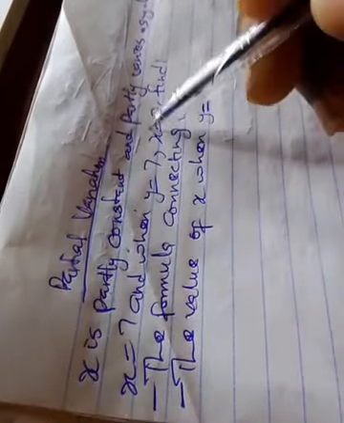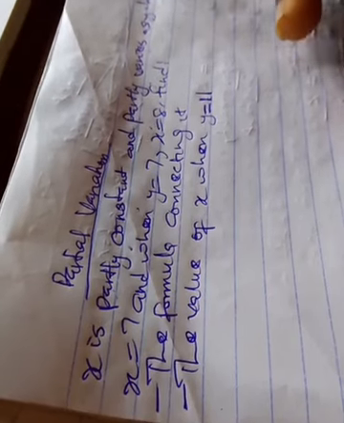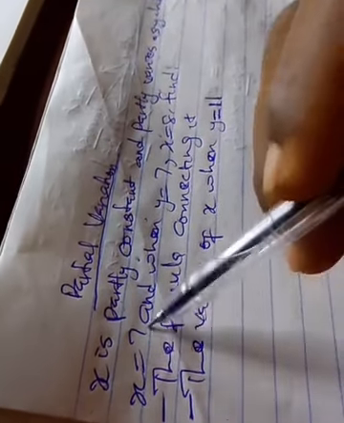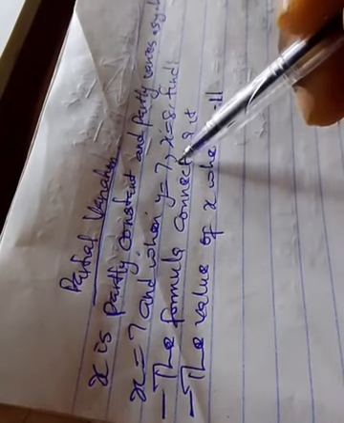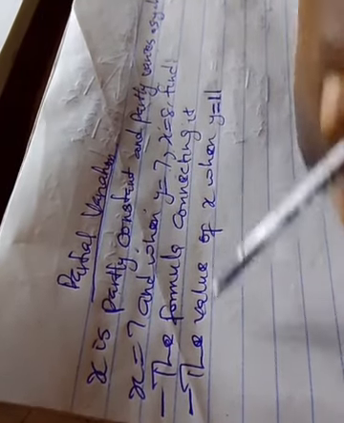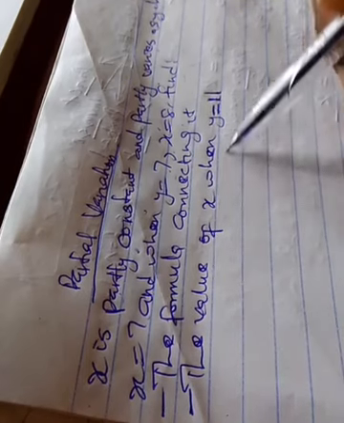Which says that x is partly constant and partly varies as y. So when y is 5, x equal to 7, and when y is 7, x equal to 8. Find the formula connecting it, then find the value of x when y is 11. So to solve this, we take it step by step.